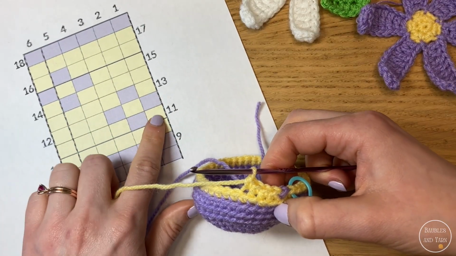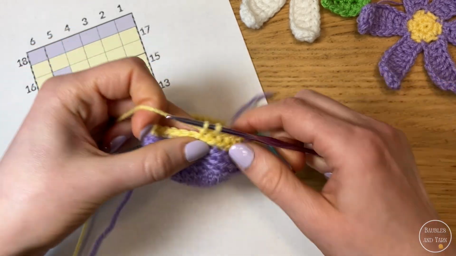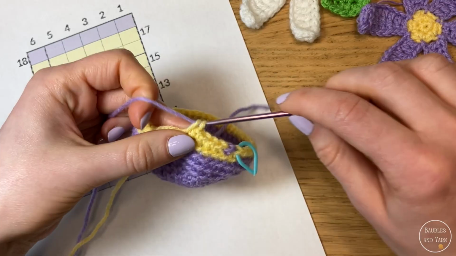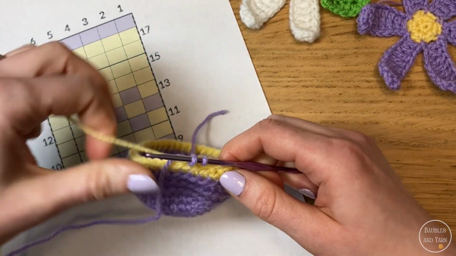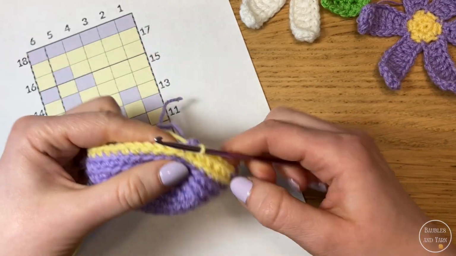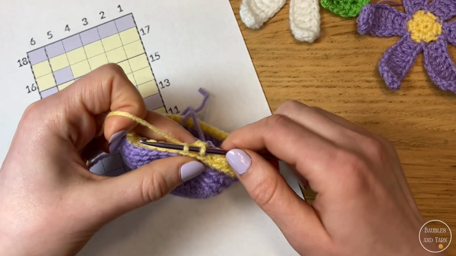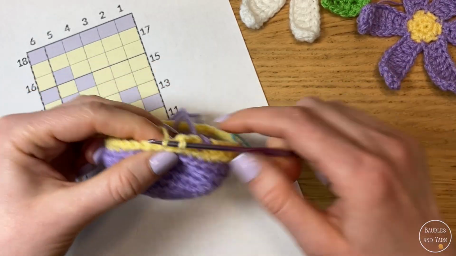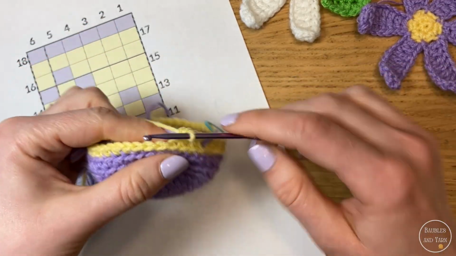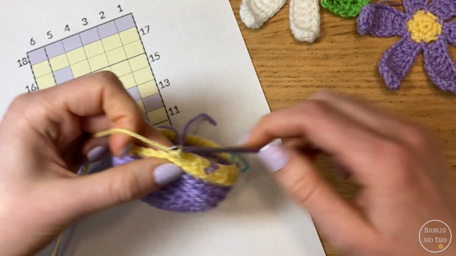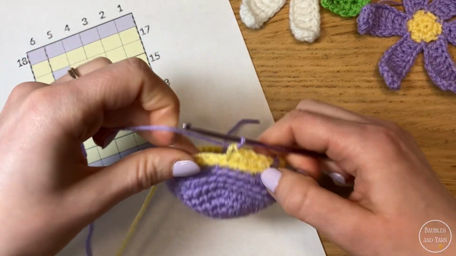And then since I only have 6 stitches and it's a repeated pattern, I do that again. So first stitch is a yellow, then we change our yarn. Second stitch is a purple, change the yarn again, and then followed by 1, 2, 3, carry the yarn, and 4, yellow. And I just repeat that pattern all around to follow my chart.